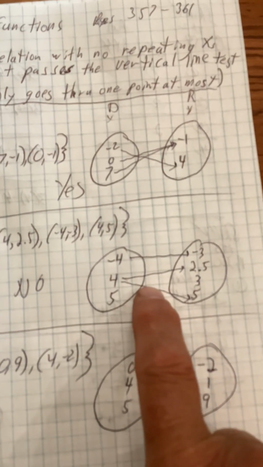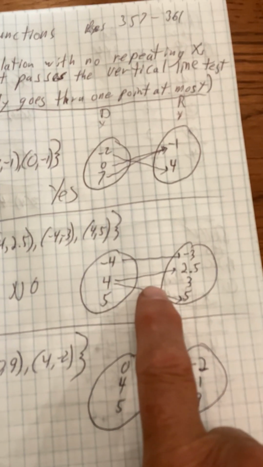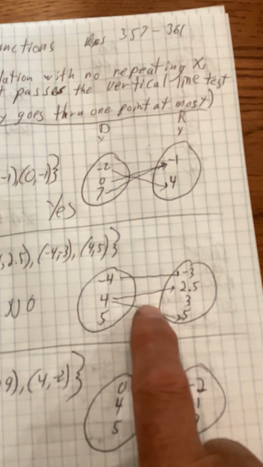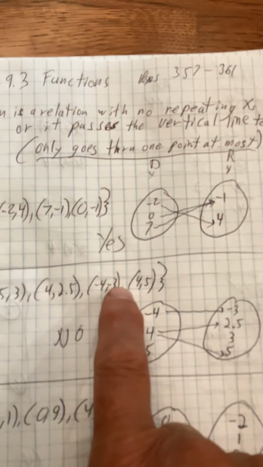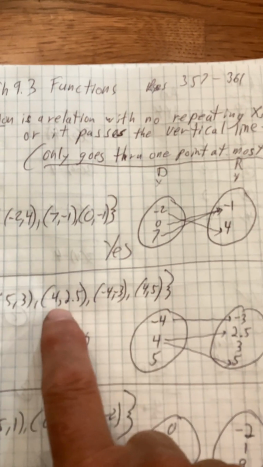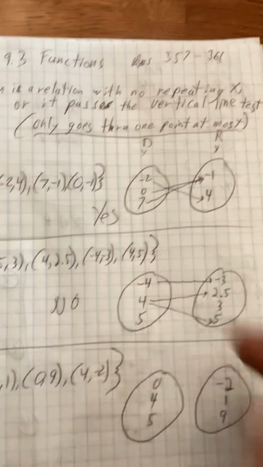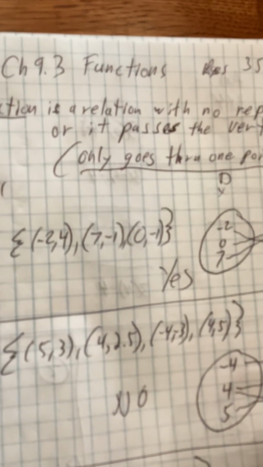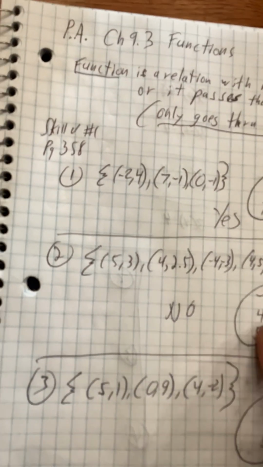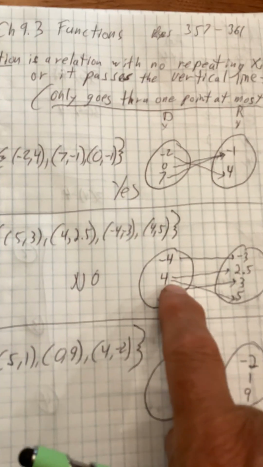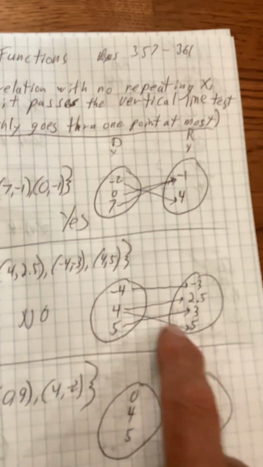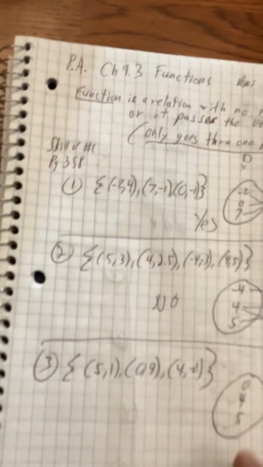You can see from the circle map that's not going to be a function. If you couldn't see it that way, then just list, and if you get the x showing up twice, it's not. 5 goes to 3. So here's my circle map, and it's not a function because I have repeating x's, or 2 arrows coming out of the same number.